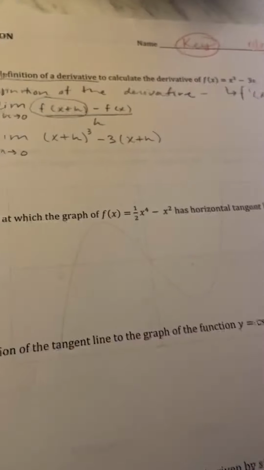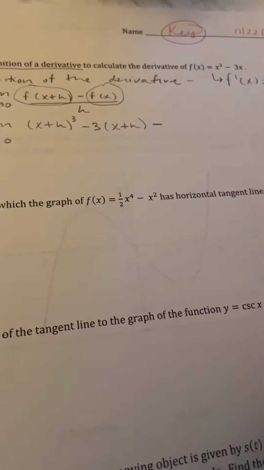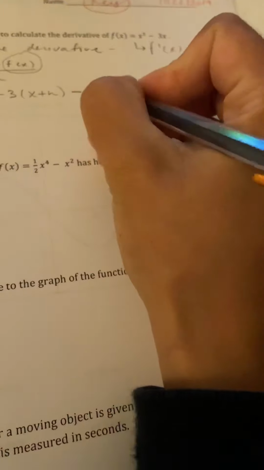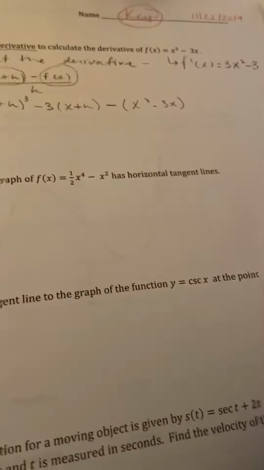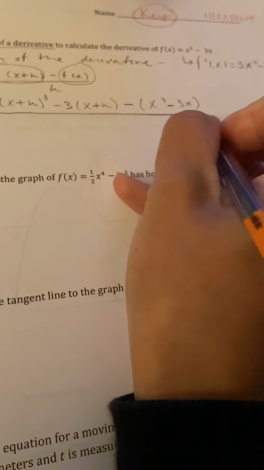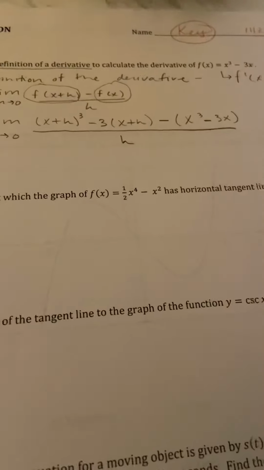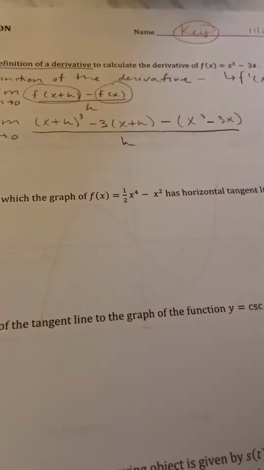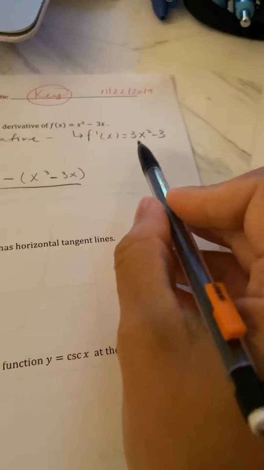So that right there is only this part that I'm circling right now, okay? Minus, well, you always subtract the original, and my original is x cubed minus 3x. And please put it in parentheses because that minus sign will be distributed all over h. And now we just have to simplify and things will cancel, and whatever you have left should be identical to this, 3x squared minus 3.